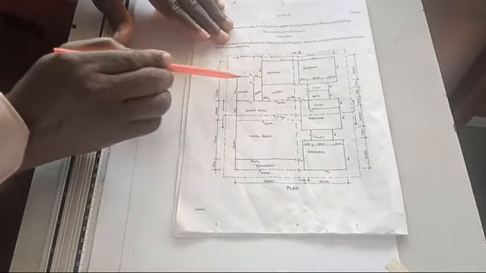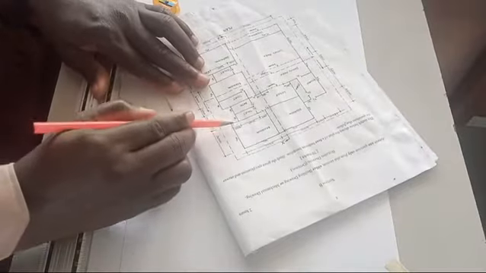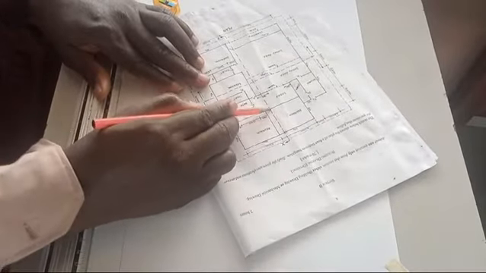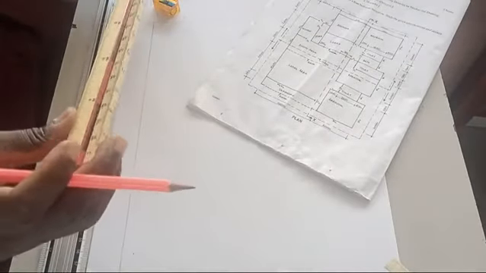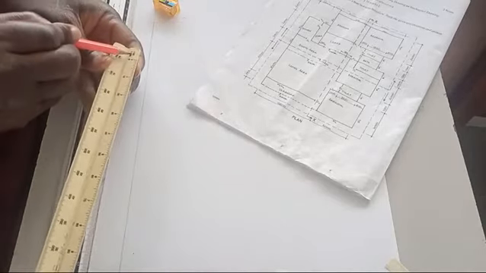What is the dimension? We have to go and check it again. Here to here is 3,000. You can see it. It is 3,000. Here to here, the same thing as here to here. It is 3,000. So we measure 3,000 on our scale 1 to 50. Make sure you use scale 1 to 50. Otherwise, you get it wrong. You can see this is scale 1 to 50.